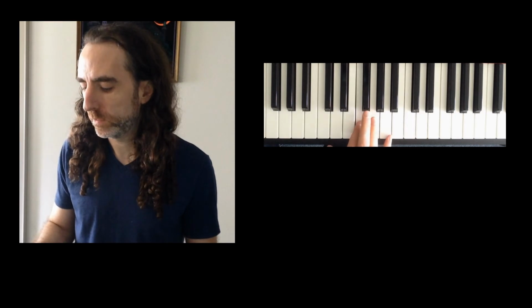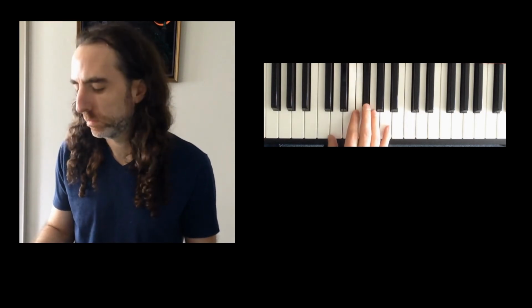So to get to a semitone, it doesn't matter if it's a black key or a white key, if it's a sharp, flat, or a natural. If it's the next adjacent key, it's considered a semitone. Capiche?